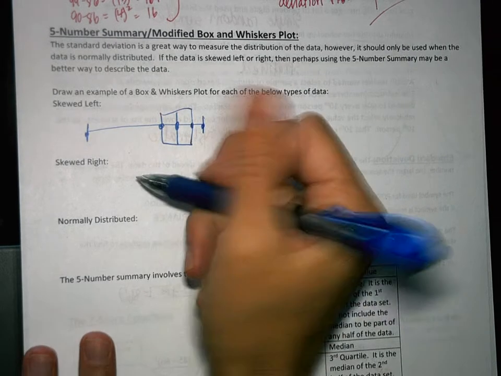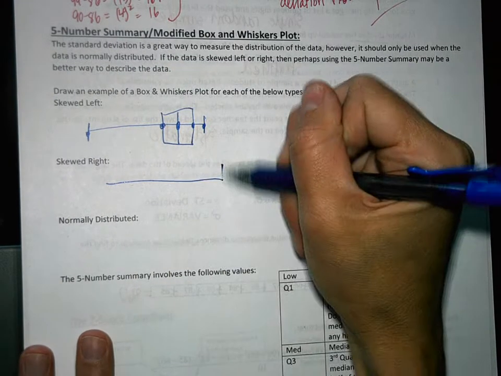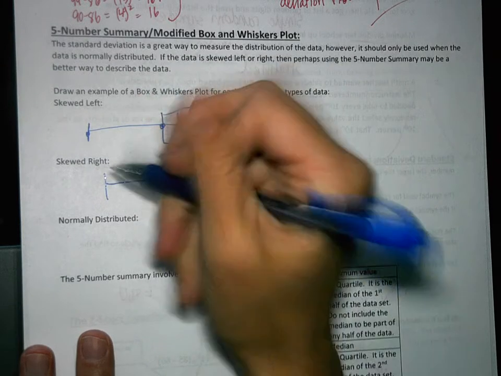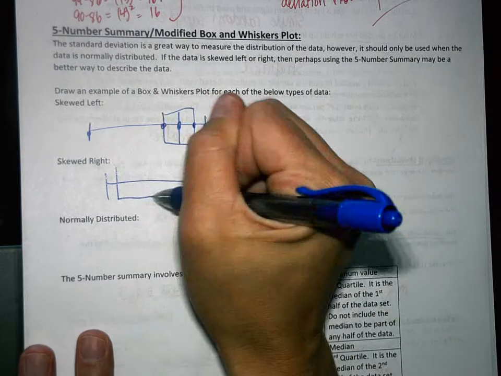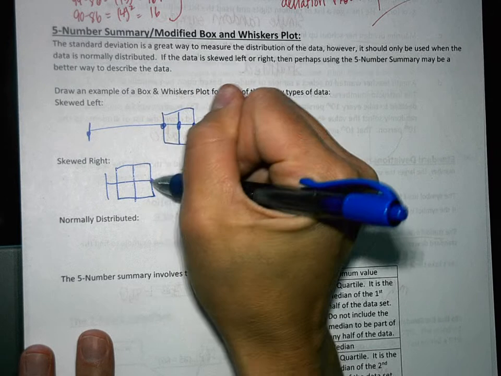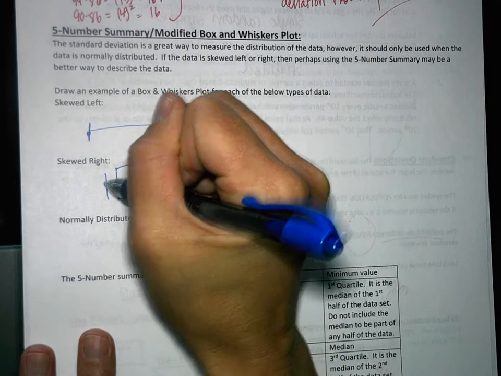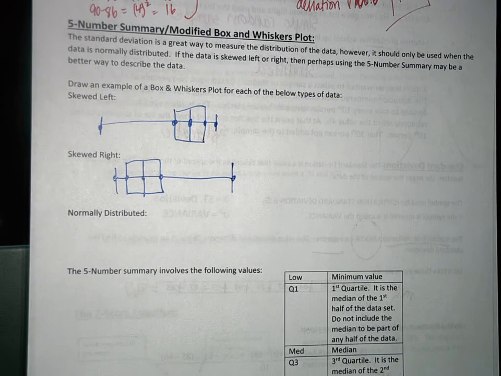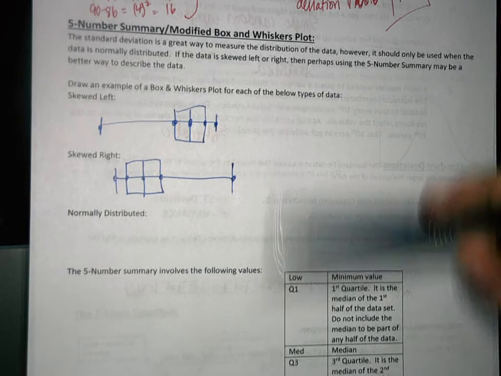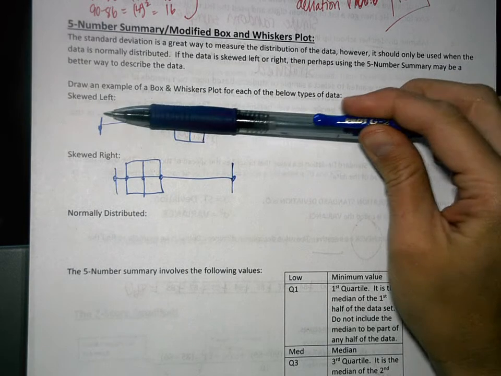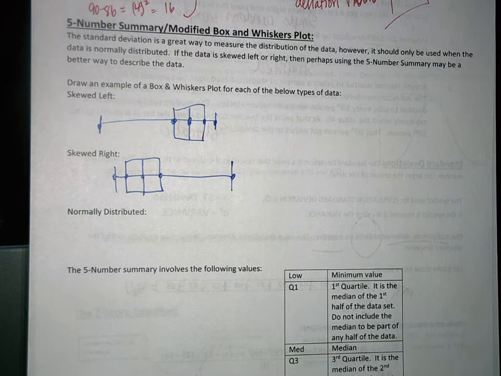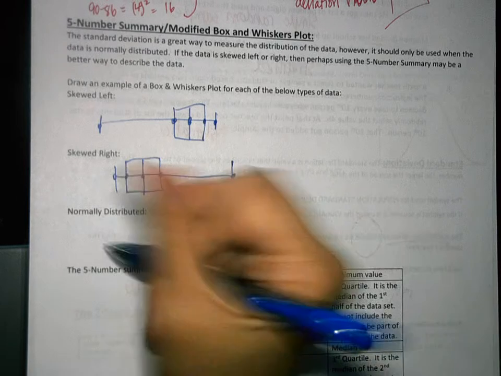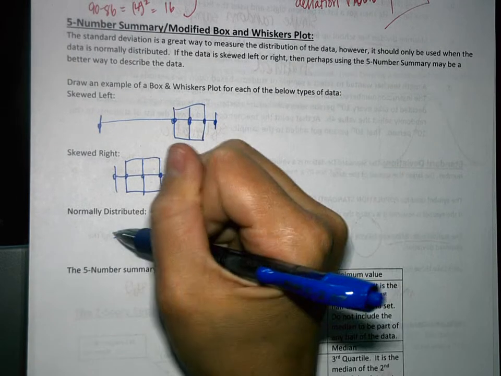Okay, and so skewed right, so whenever you're saying the skewed part, it's where the thinner part is on the right. And so this would be an example of skewed right. Remember with your bar graphs, it's the same idea. Okay, so if it's skewed left, the thin part would be on the left. Okay, and then normally distributed would look something kind of like this.